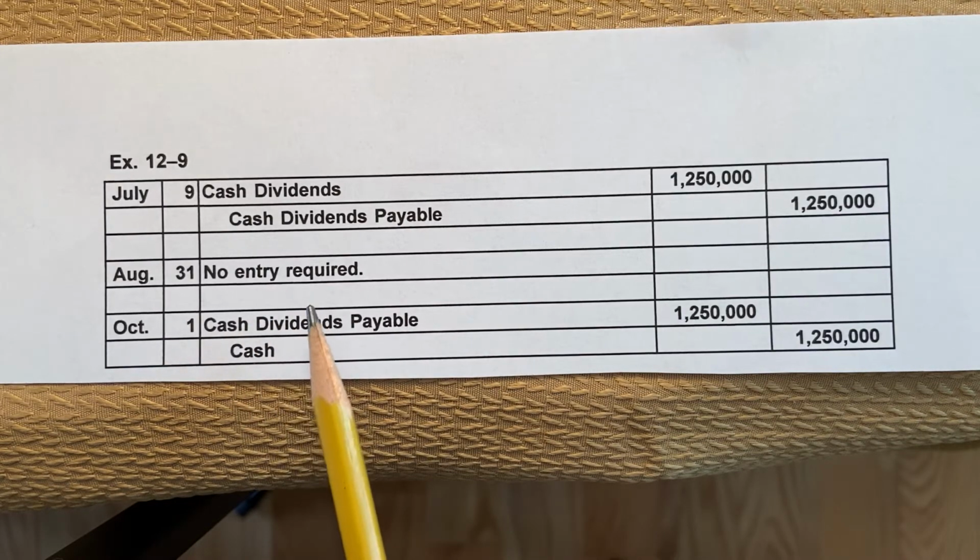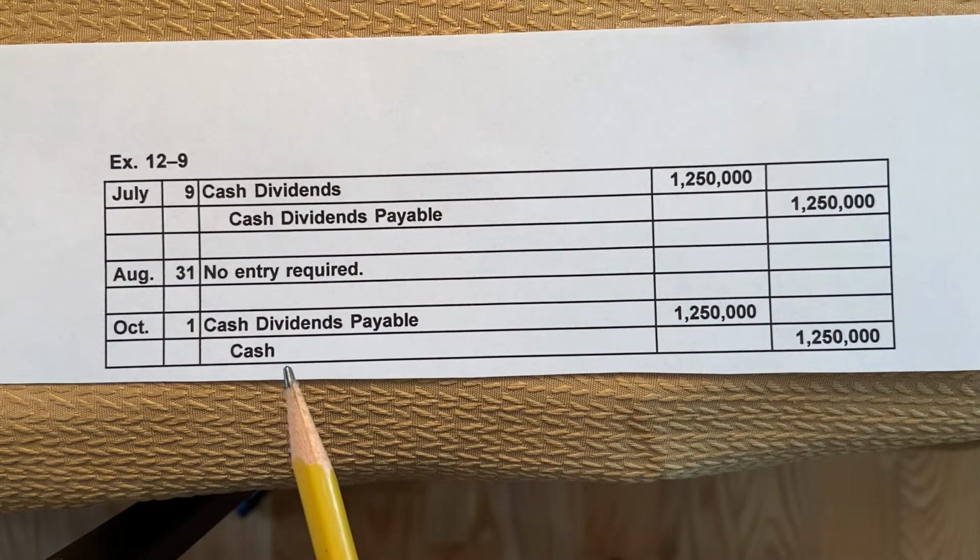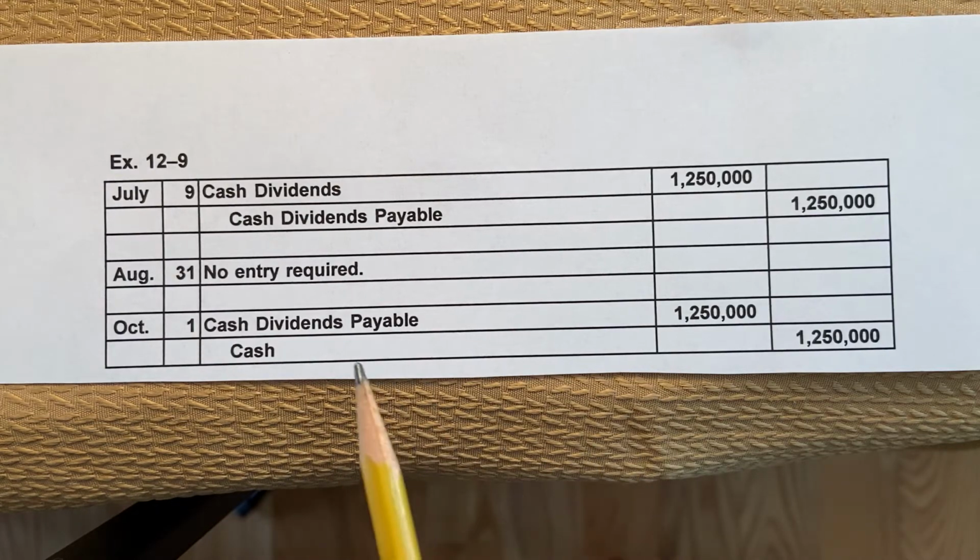August 31st, the date of record, there's no journal entry. What you're just doing is making sure whoever owns it on that day, so it's more of a record-keeping day. And then October 1st is when you pay it. You debit dividends payable because you're making the liability go down, and you credit cash because you're paying it out.